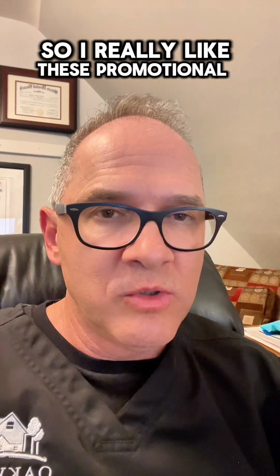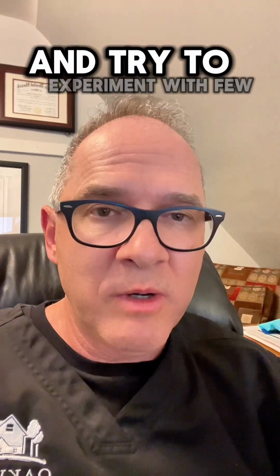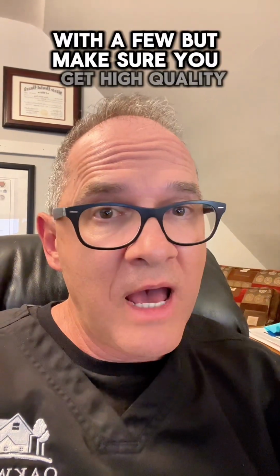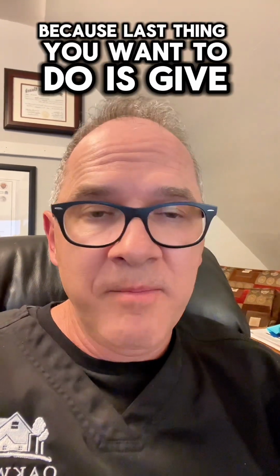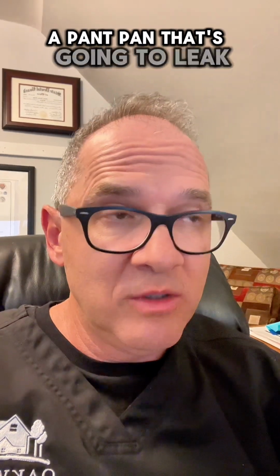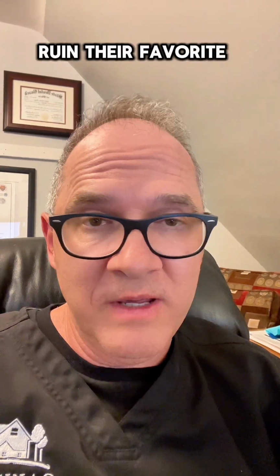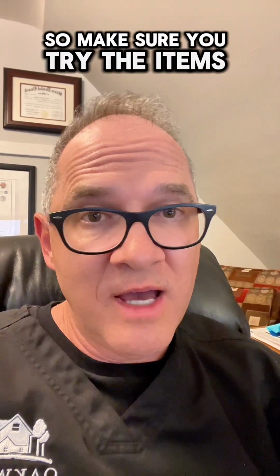I really like these promotional items, and try to experiment with a few, but make sure you get high quality items, because the last thing you want to do is give patients a pen that's going to leak all over their pocket and ruin their favorite clothes. So make sure you try the items first before you give them to patients.